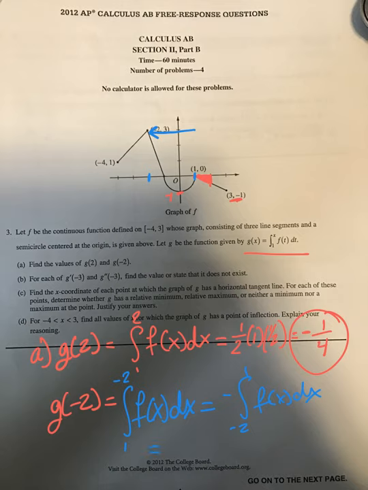So let's figure this out. First off, this area right here, they told us it's a semicircle, the radius is 1. Well, how do you figure out the area of a circle? Area of a circle is pi r squared. If it's a semicircle, I'm just going to divide it by 2. It's half a circle, right? So in our case, that's pi times 1 squared over 2, or just pi over 2. But because it's now under the x-axis and I'm going backwards, it's going to be positive pi over 2.